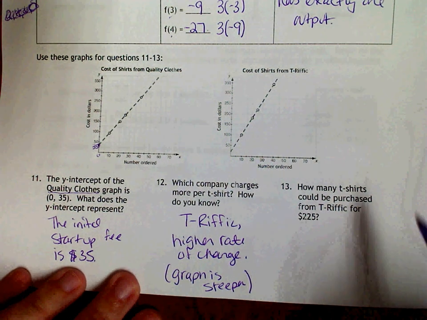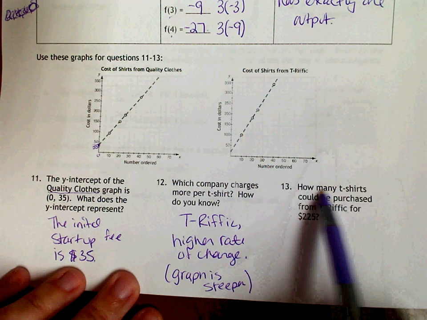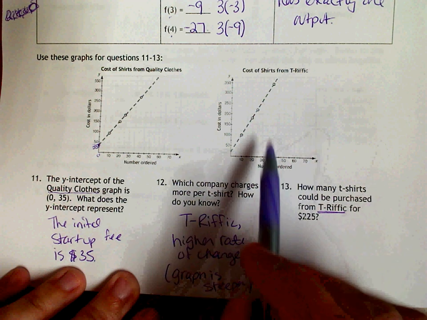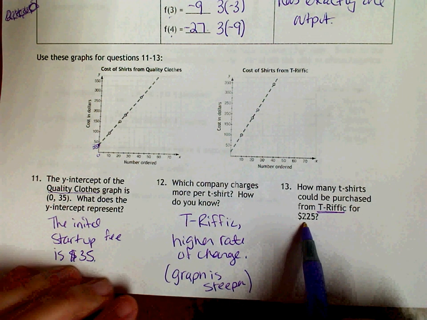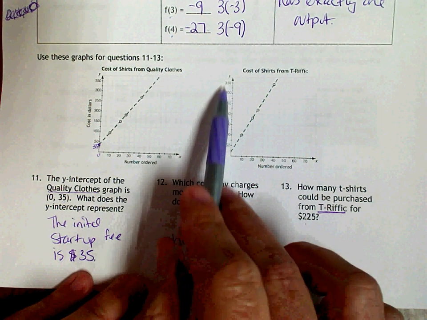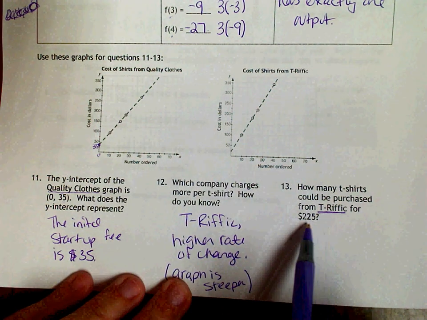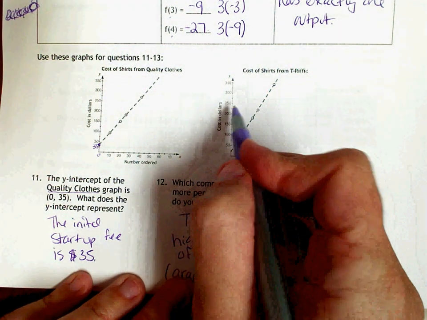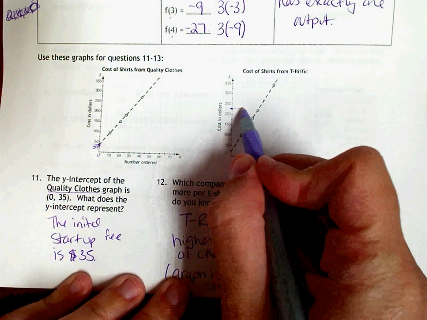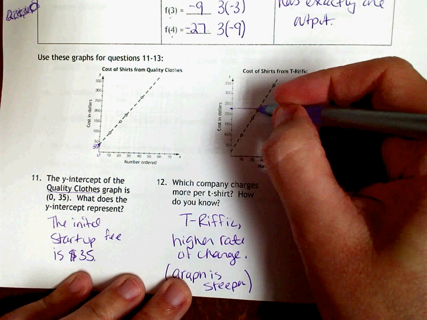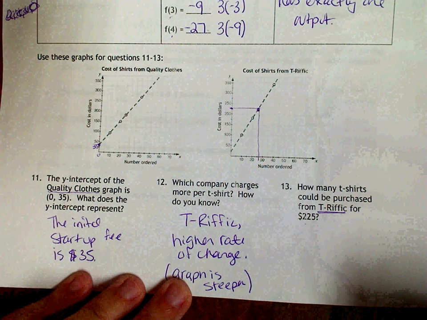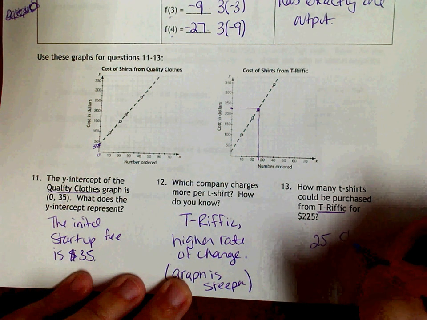Okay? All right, question 13 says how many t-shirts could be purchased from Terrific, so we're looking at this graph here, for $225. So that's our cost. So we're going to find this, our y-axis is our cost, so I'm going to find 225, and 225 is right here. And I'm just going to move over to where it hits the line, which it hits the line at that point right there, and that point is at 25. So we're going to say 25 shirts.